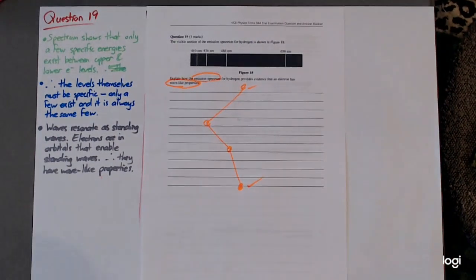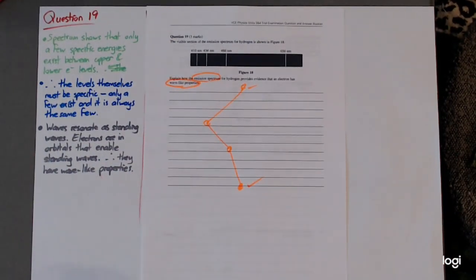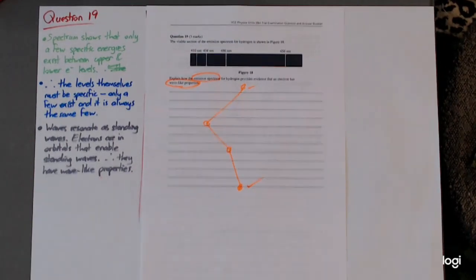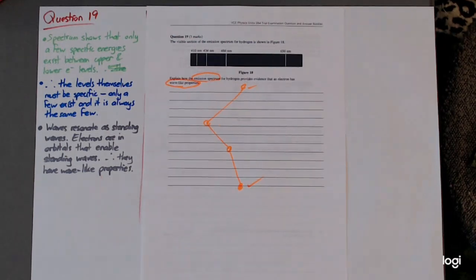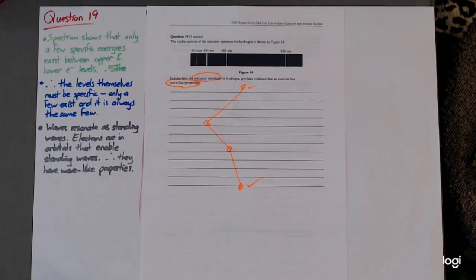Okay, so waves resonate as standing waves, right? Electrons are in orbitals that enable standing waves to happen, right? Therefore, they must have wave-like properties, right? If they didn't have wave-like properties, then the fact that they're making standing waves, or the fact that they have to fit into something that resonates, wouldn't be relevant. It wouldn't be a requirement of their existence.